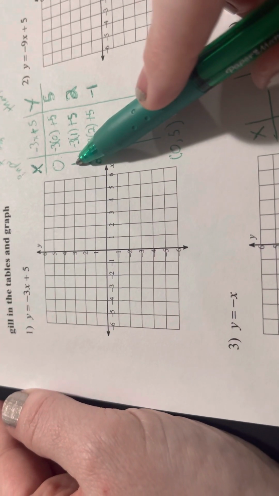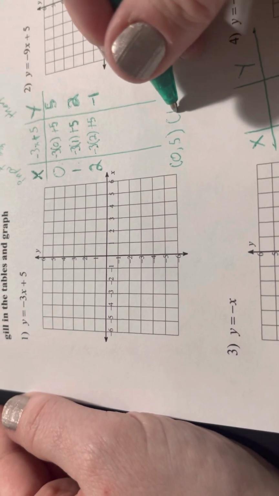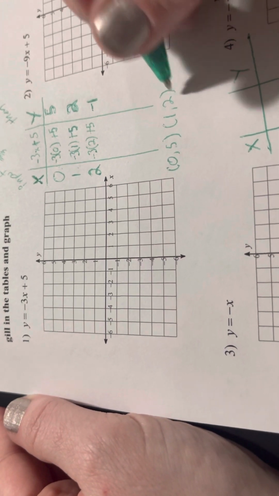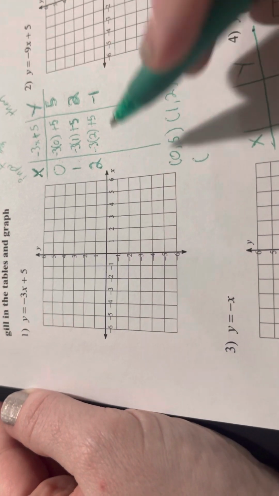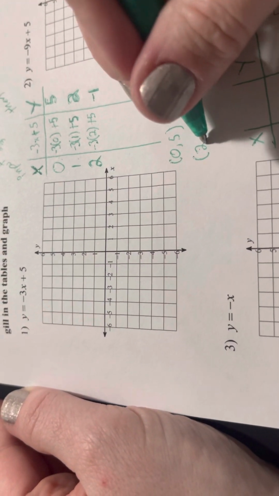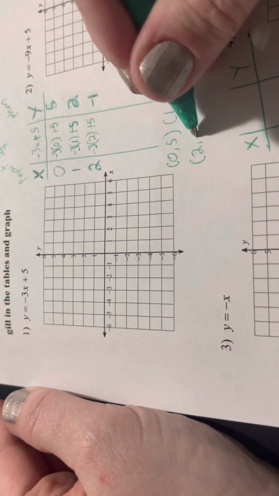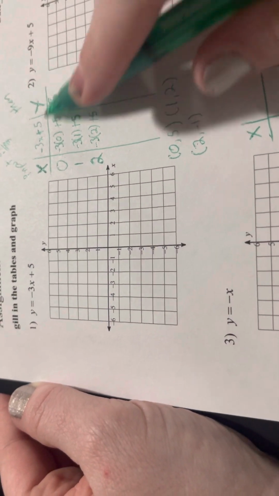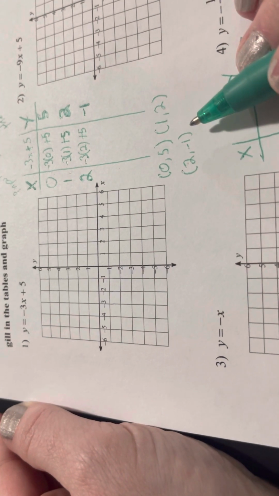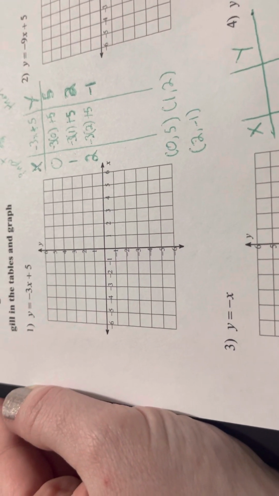The next one is if x is 1, y is 2. There's my second point. And my third point, if x is 2, y is negative 1. These are my coordinate points. I could have used them straight from the table, or you can rewrite them, whatever helps you organize your brain.